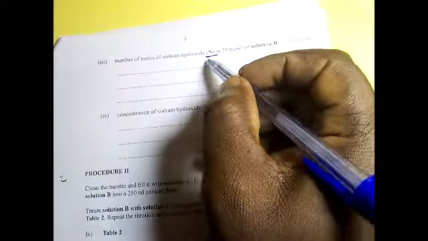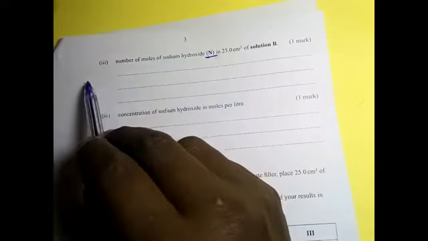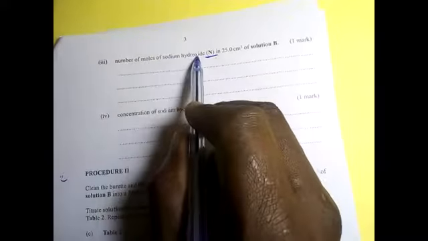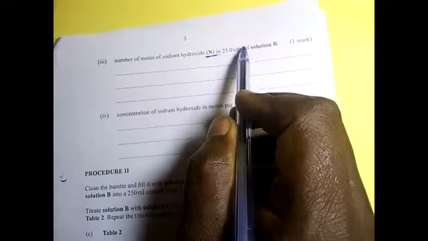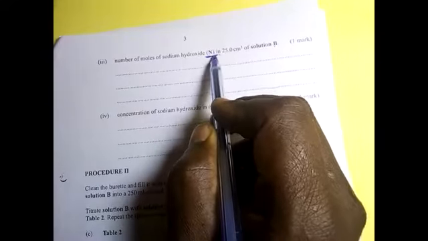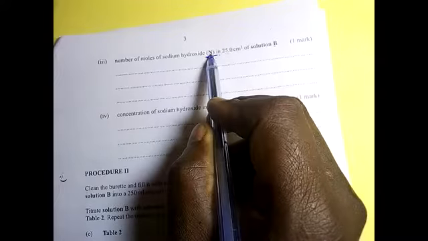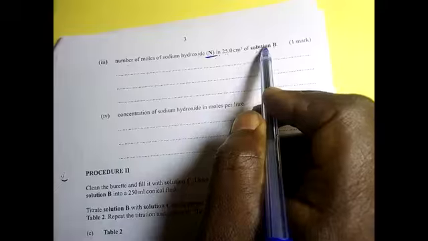They were wondering what is N. But the question is asking to calculate the number of moles of sodium hydroxide in 25 centimeters cube of solution B. So N is just the number of moles in 25 centimeters cube of solution B.